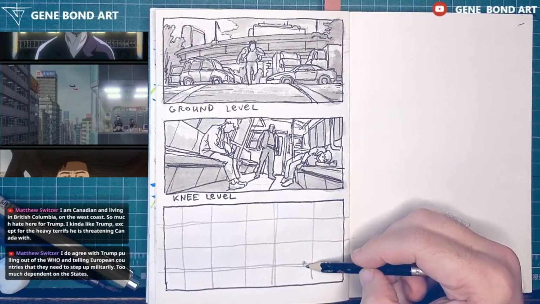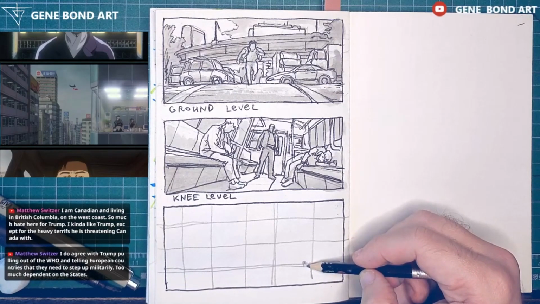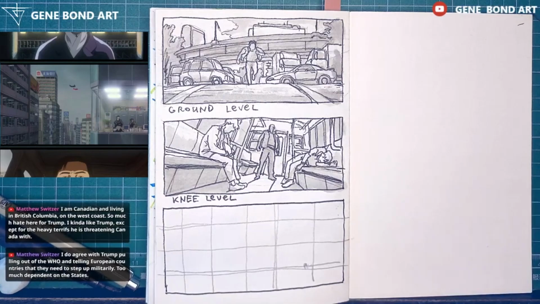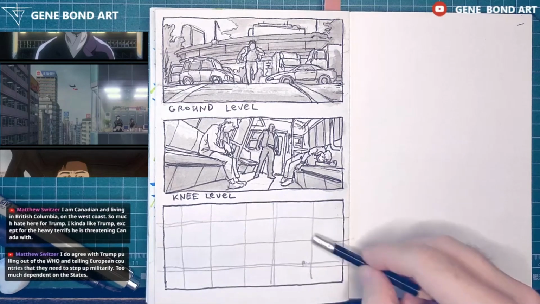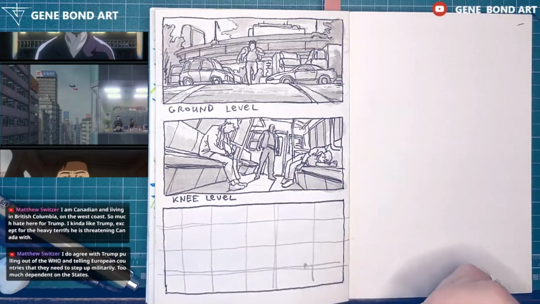So it's horizon level and also vanishing point on this guy. The frame is composed in a way so we will definitely notice this group of people in the office.